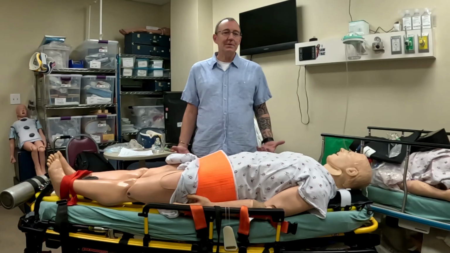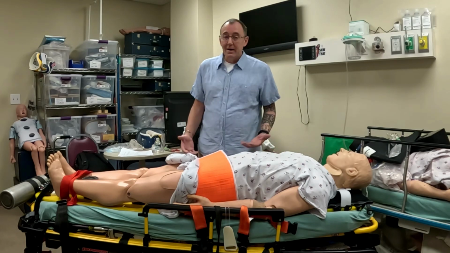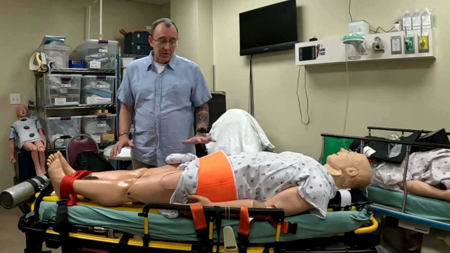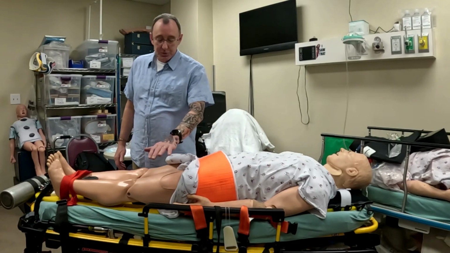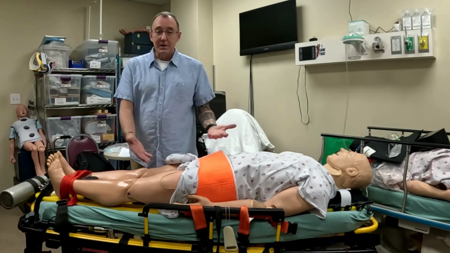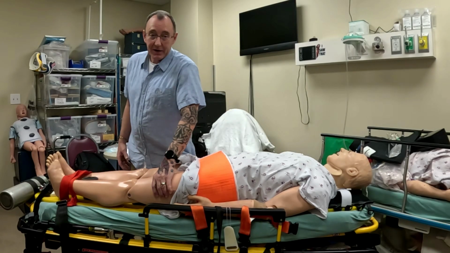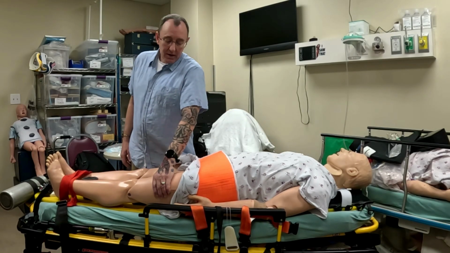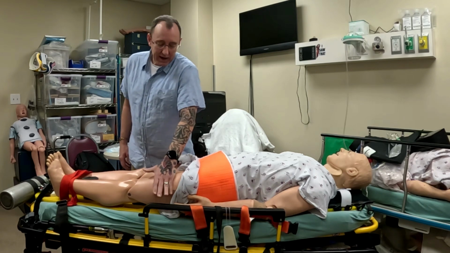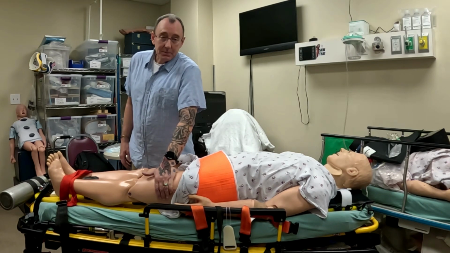So the first step to control bleeding is direct pressure. We're going to pretend that Bob, our mannequin, has a wound right here on his thigh. We see a wound, it is bleeding profusely. First thing we do is put our hand right on that wound and squeeze. Not lightly, we press as hard as we can. Full force against the bone.